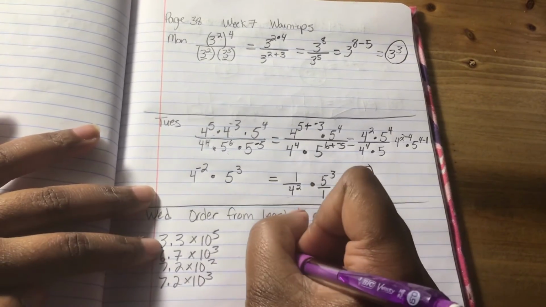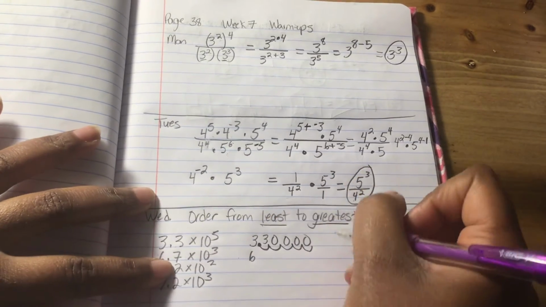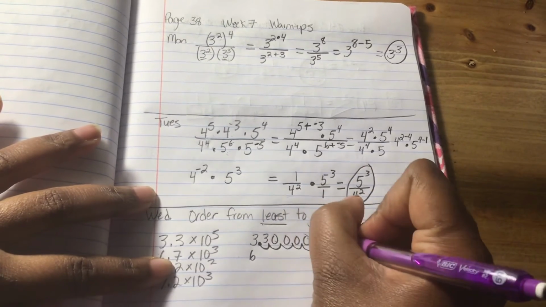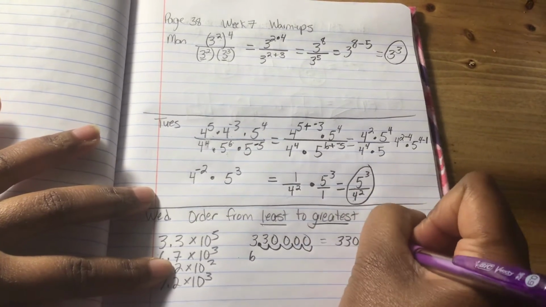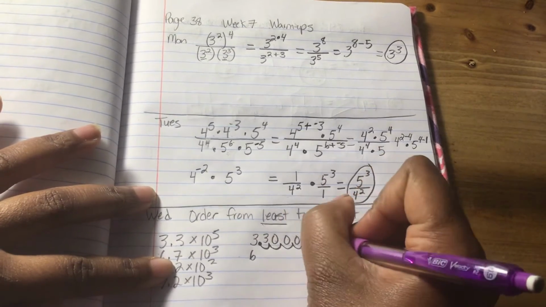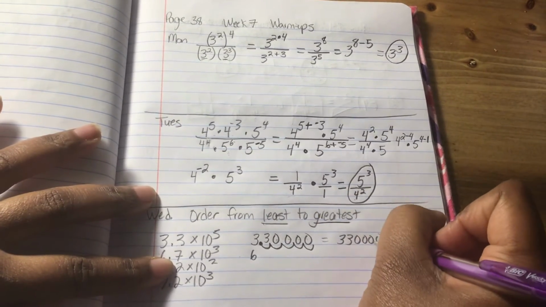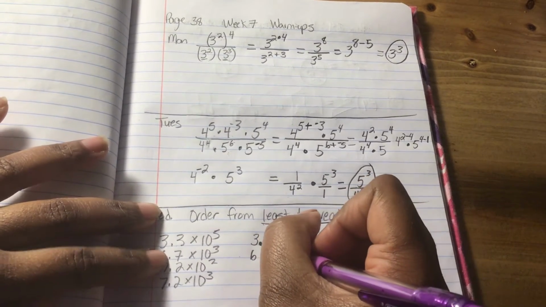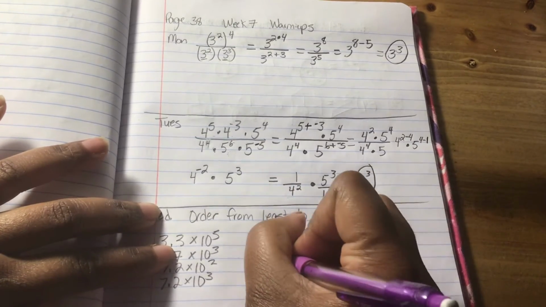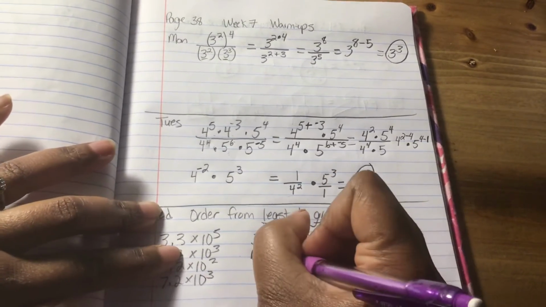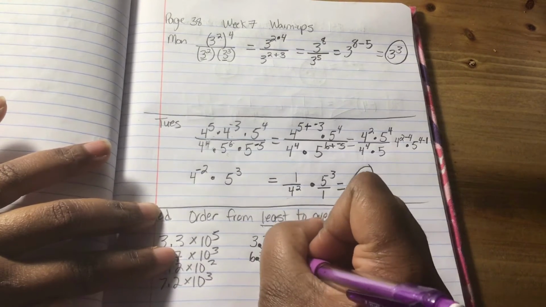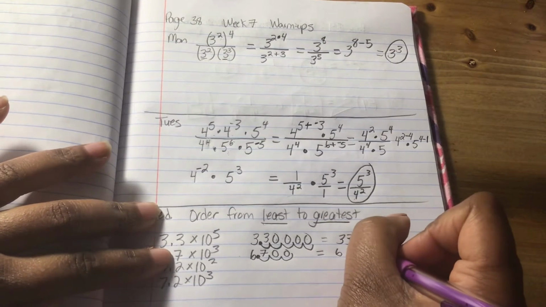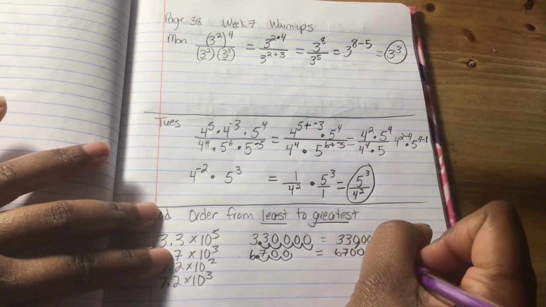Now I'm going to do this one. Let's write this number out. So we have 3, 3, and 1, 2, 3, 4 zeros. Just to make sure. 1, 2, 3, comma. All right. So now this one, I'll do the same thing. We got 0.7. Move the decimal 3 times. 1, 2, 3. Put 0 as your placeholder. So this is going to be 6, 7, and 2 zeros.